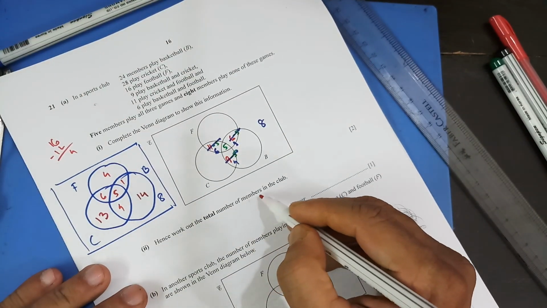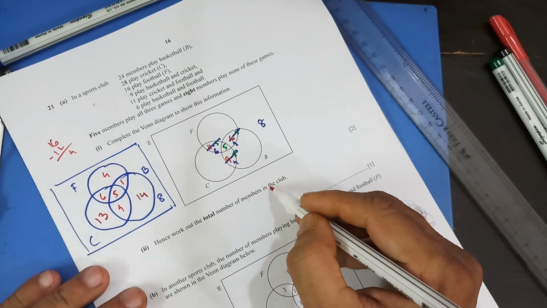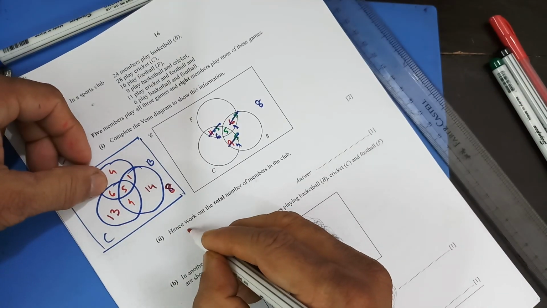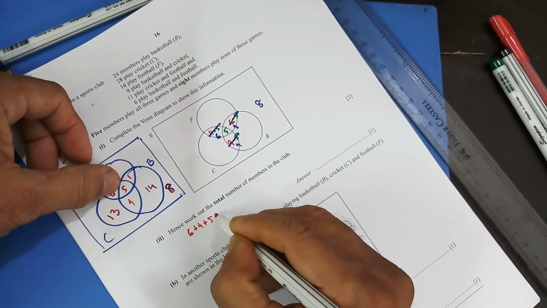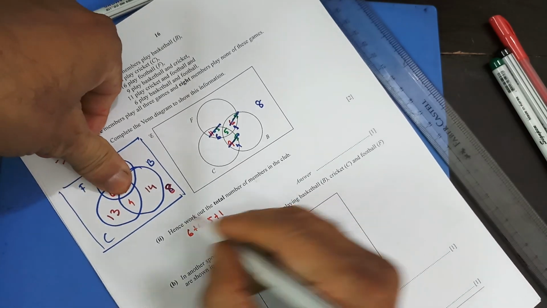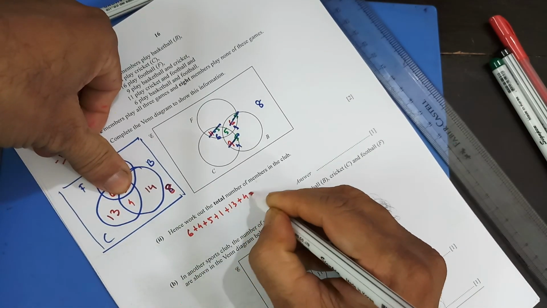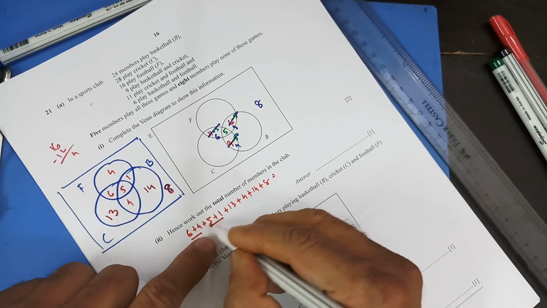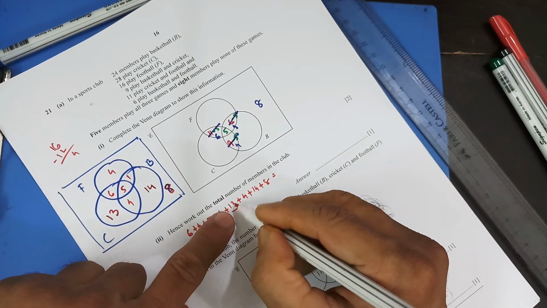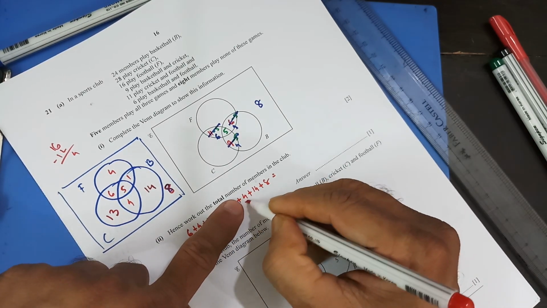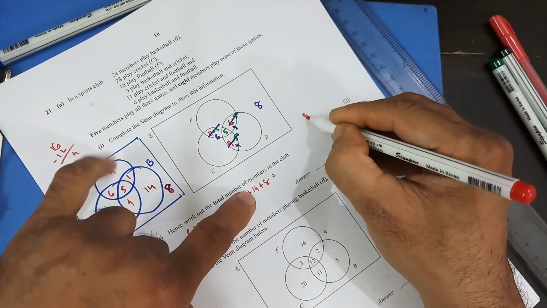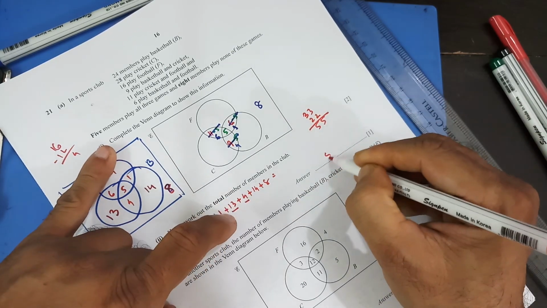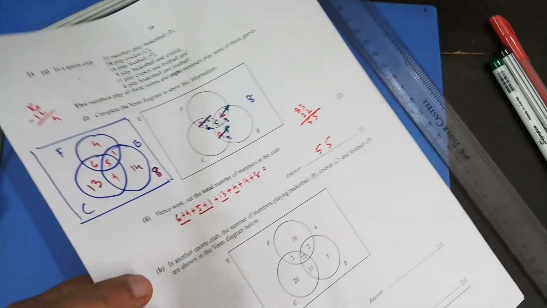Hence, work out the total number of members in the club. So how many members are in the club? So add all of them. So 6 plus 4 plus 5 plus 1. So this all done. Plus 13 plus 4 plus 14 plus 8. So this is 10. 10 and 6, 16. 16 and 13, 29, 33. 33, and that's gonna be 22. So 55. All together is 55.